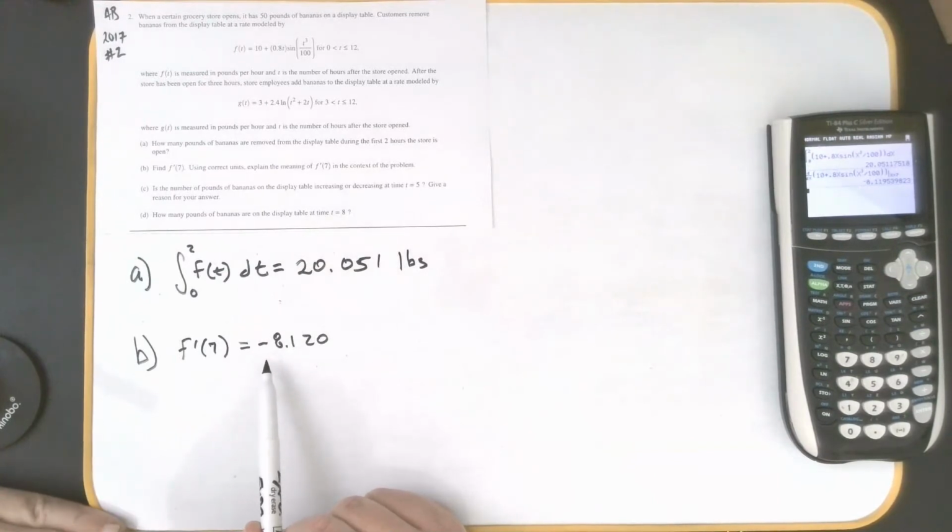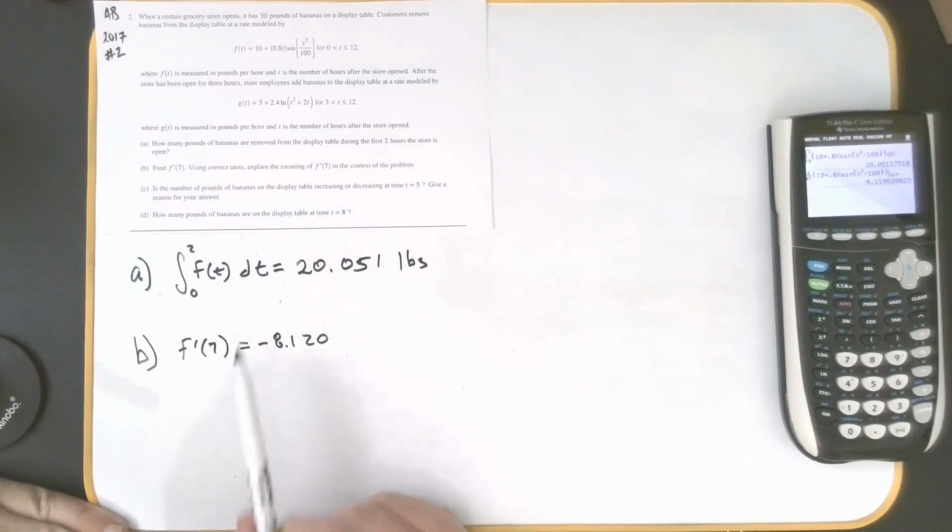Therefore, the rate is decreasing, and it is decreasing at this rate per hour per hour. So this is the rate of a rate, and they love to throw this in there on the AP. They love to see if you will catch that the rate of a rate is always going to be units of time squared. So if you're given a rate, which f of t is, and you're asked to take the derivative of a rate, then your units are going to be squared.